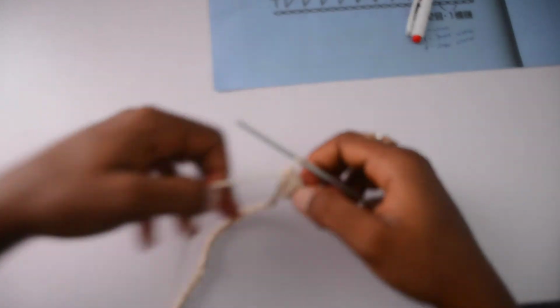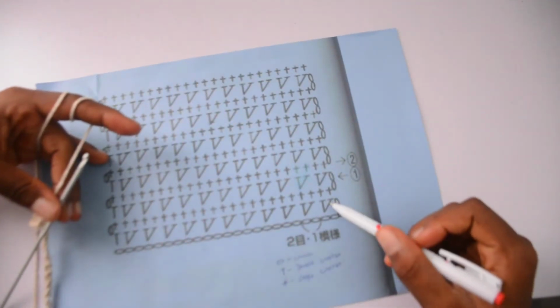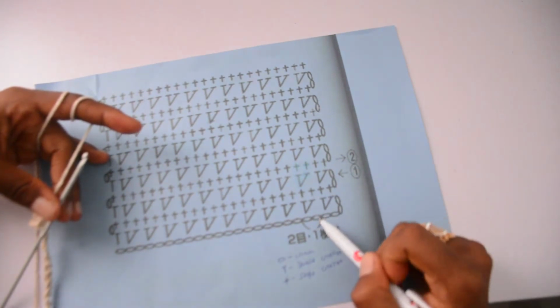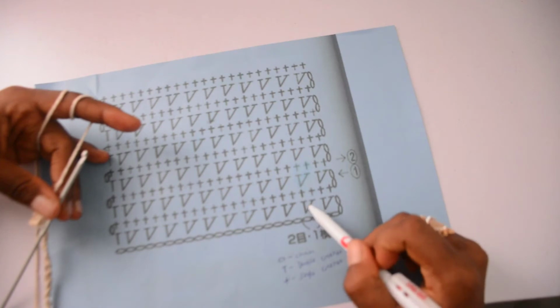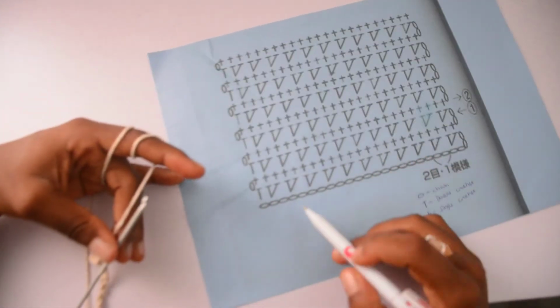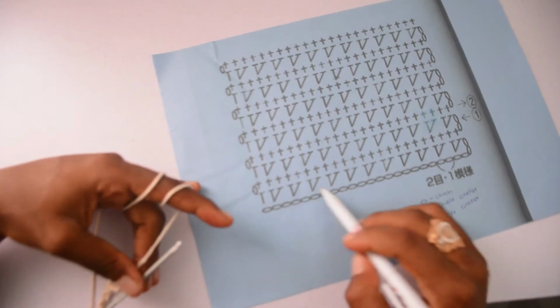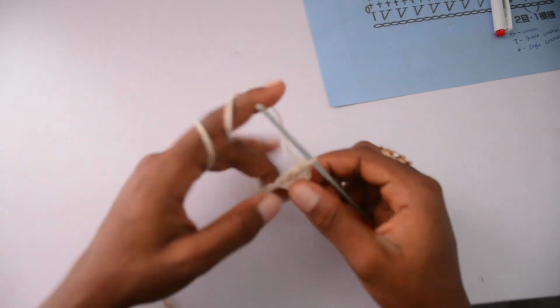Once I'm done with that, I go back to the diagram. So I've just finished this first V. Then I skip 1 chain. As you can see, there's nothing going into this chain. I skip 1 chain, and in the next chain I do another V, skip 1 chain, another V, and that is all I'm going to be doing till I get to the end of this row, as you can see. So just skip 1 chain and do your V, skip 1 chain and do the V.